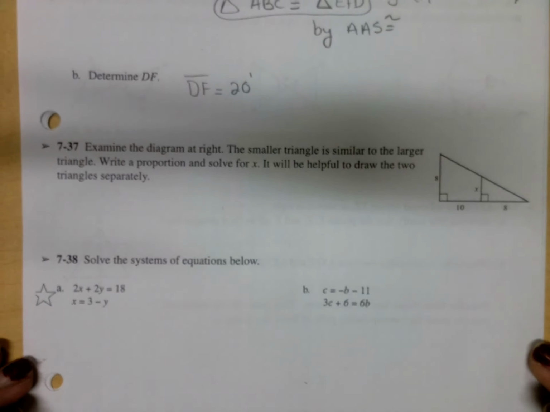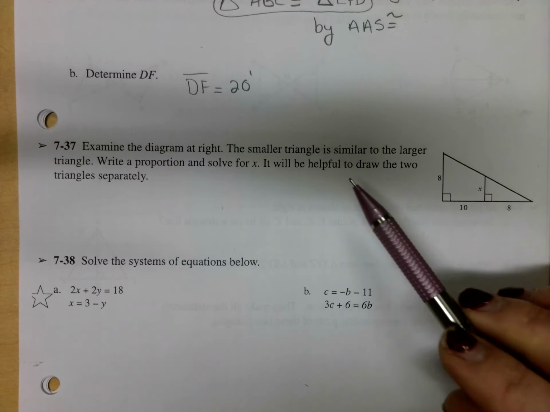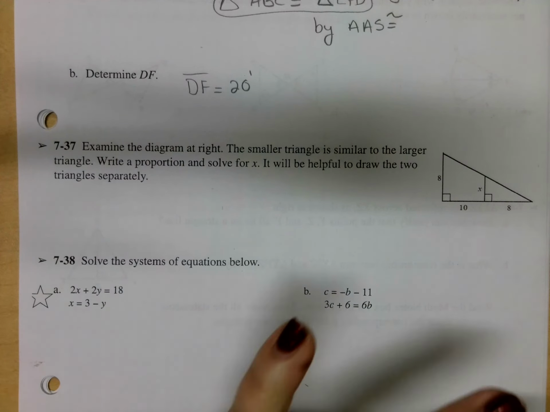Okay, now moving on to 37. Examine the diagram at right. The smaller triangle is similar to the larger triangle. Write a proportion and solve for x. It will be helpful to draw the two triangles separate. So if I was just to highlight the two triangles, I have in green the small triangle right here. And then in orange, I have the larger triangle.